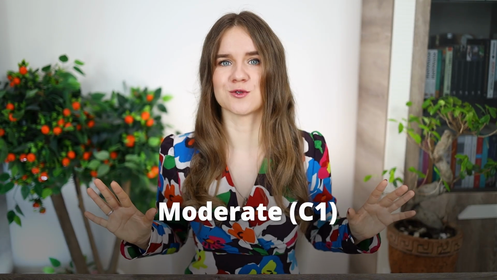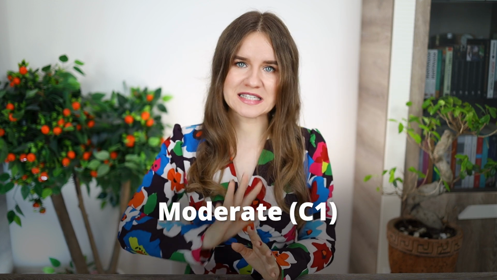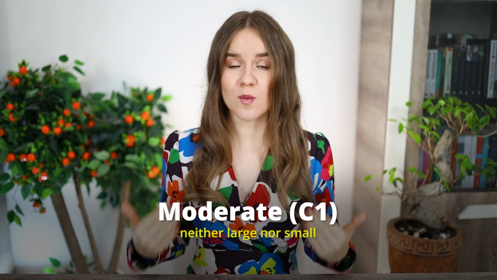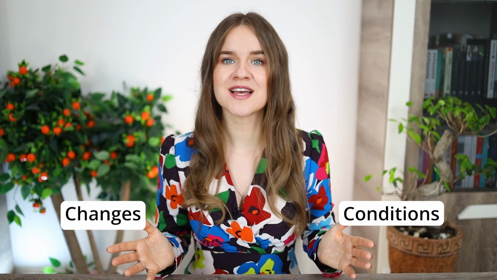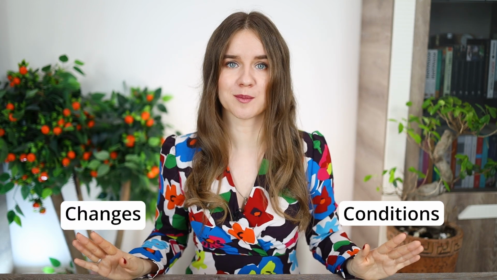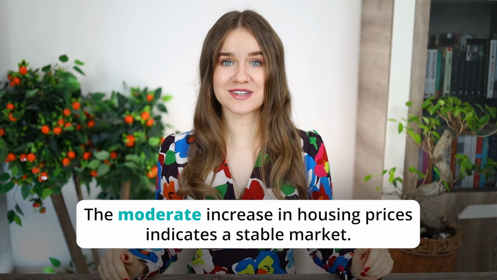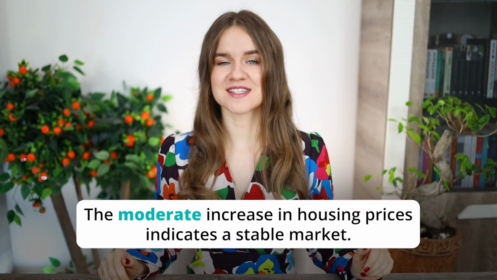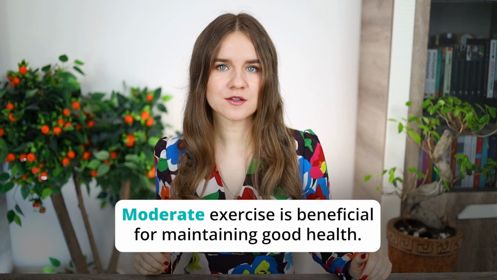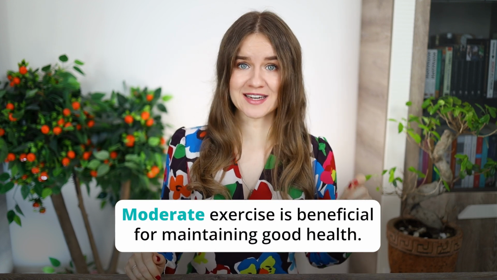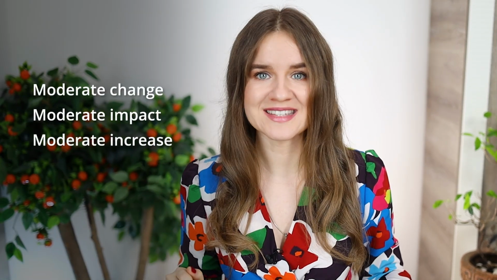Another important C1 word is moderate. It's very useful for describing change that is neither large nor small, but somewhere in the middle. This word is useful for describing changes or conditions that are balanced, not extreme. You could write, the moderate increase in housing prices indicates a stable market. Or, moderate exercise is beneficial for maintaining good health. Some common collocations with this word are moderate change, moderate impact, moderate increase, moderate risk, or moderate exercise.